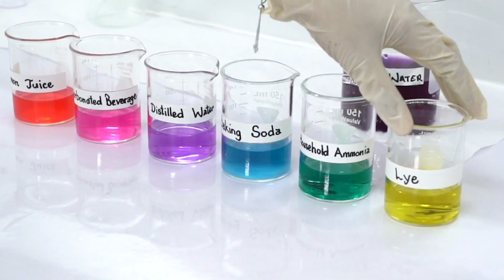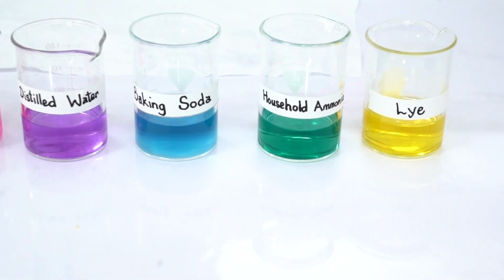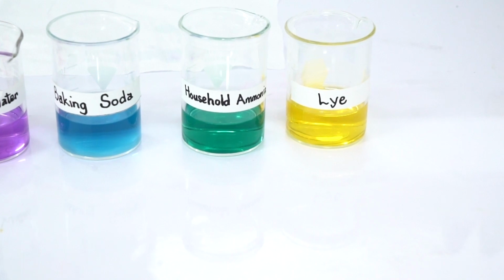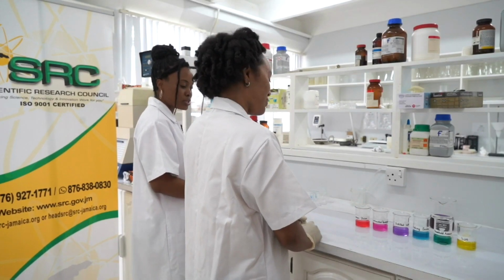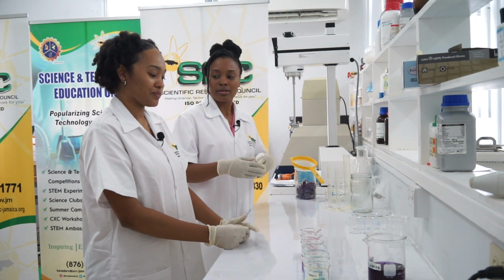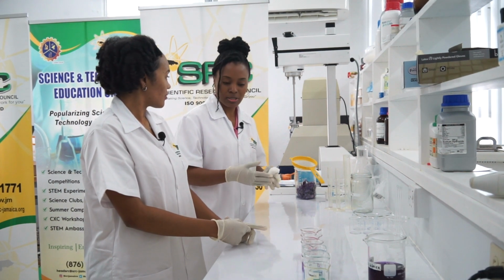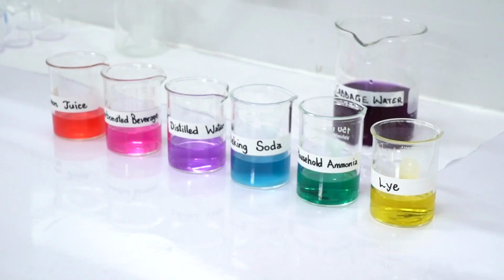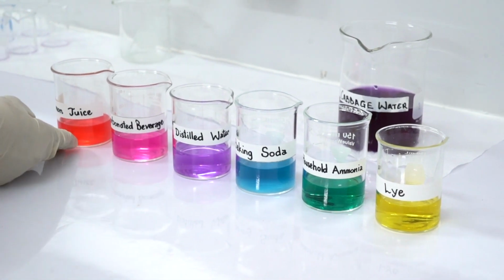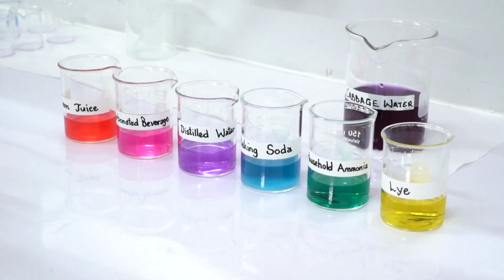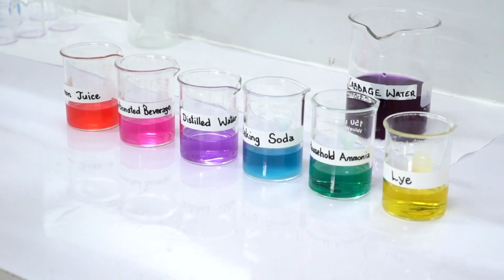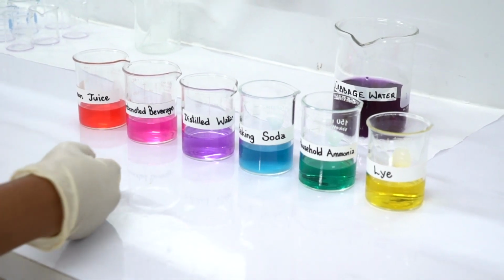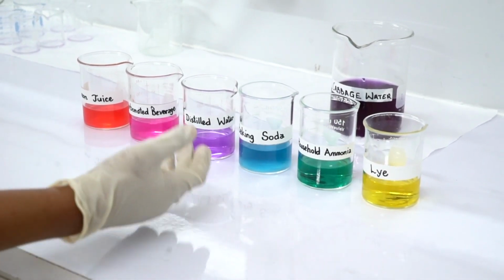Right, so there we go. We were able to demonstrate that our cabbage juice can be used as a pH indicator, and the concentration of hydrogen present in the solution gives an indication of the pH based on the color change we see. Just as on the scale we showed earlier, the lemon juice, being more acidic, gives us a red color change when the cabbage juice is added to it. And of course, our sodium hydroxide, being more basic, gave us the yellow color.